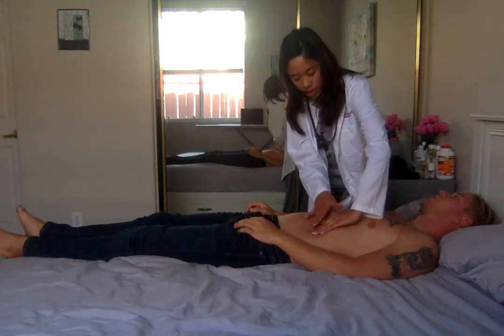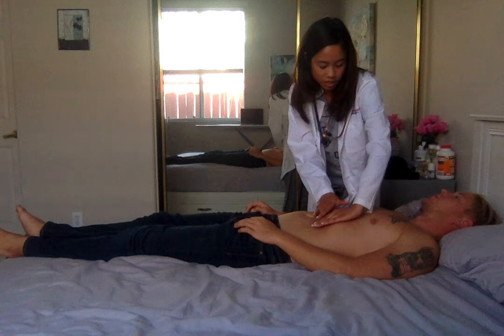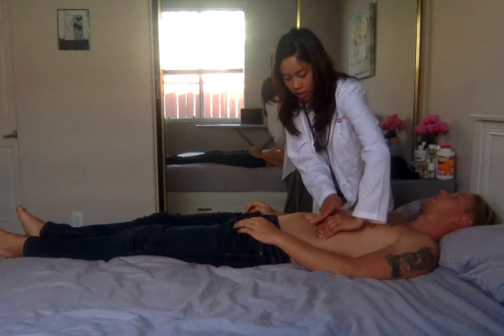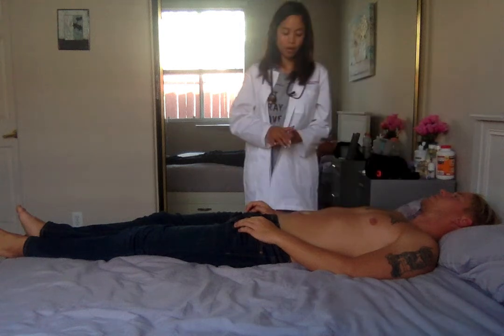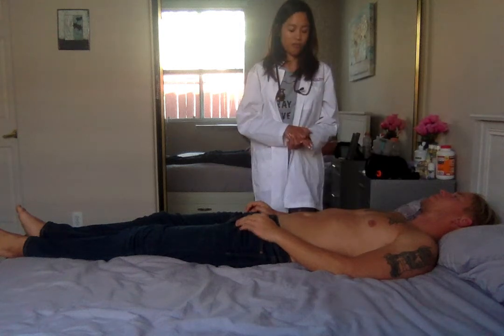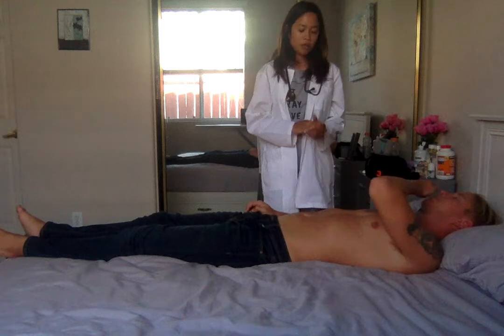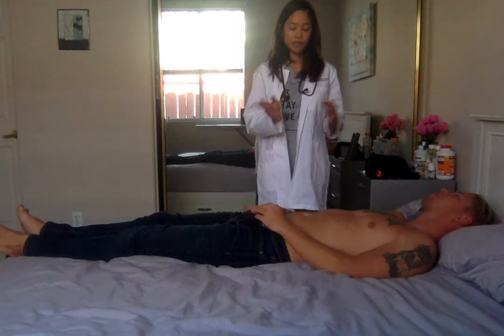Is that causing any pain, any tenderness? No. Okay, to the right upper quadrant. And the spleen is not palpable, which is a normal finding. After that, I'm going to be doing the special tests for the abdomen.